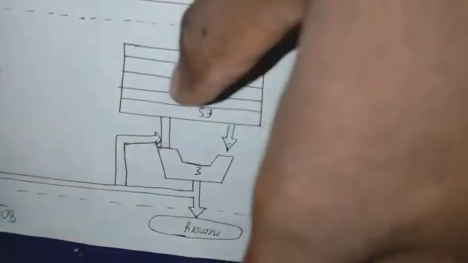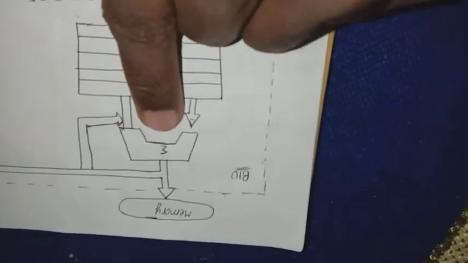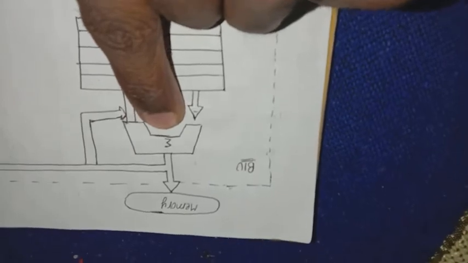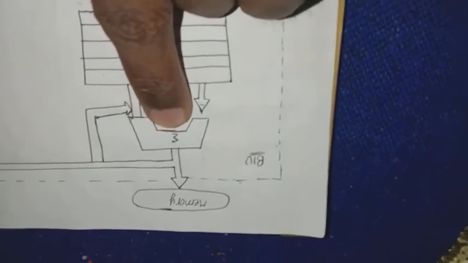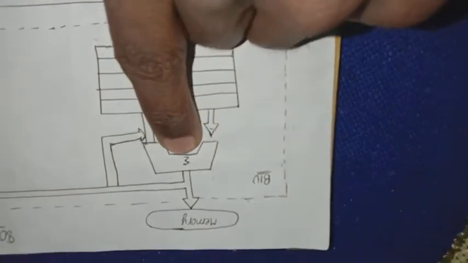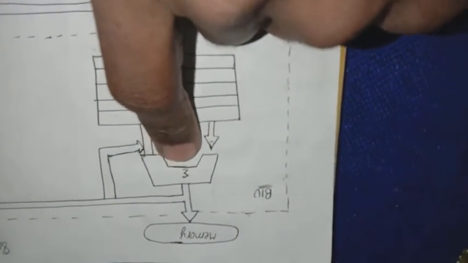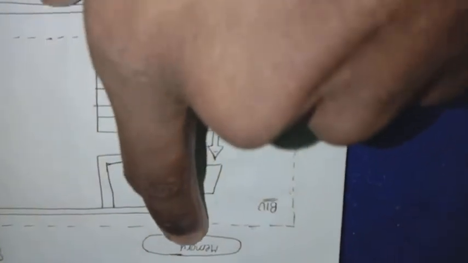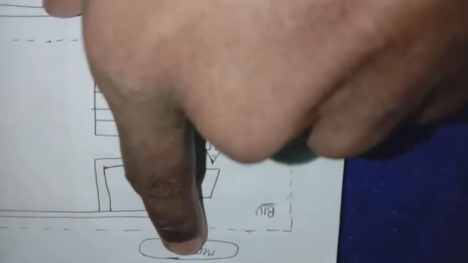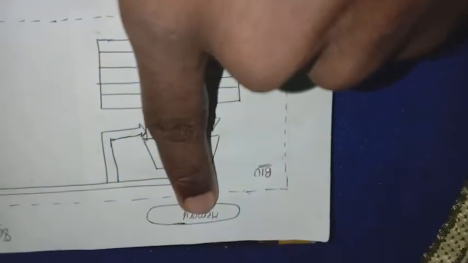It is only calculating addresses, with no other calculations or procedures. It calculates the main address or physical address which is present in the memory, and goes into the memory to fetch the data from that address.